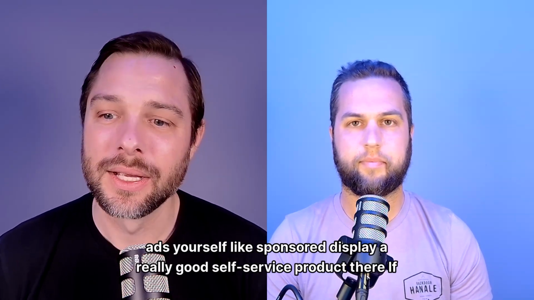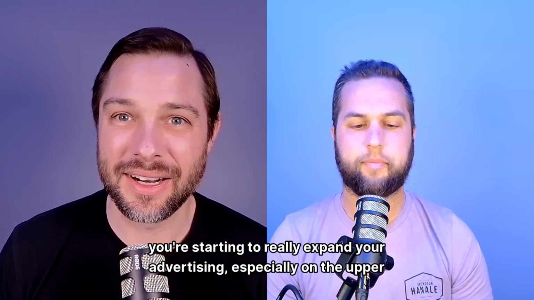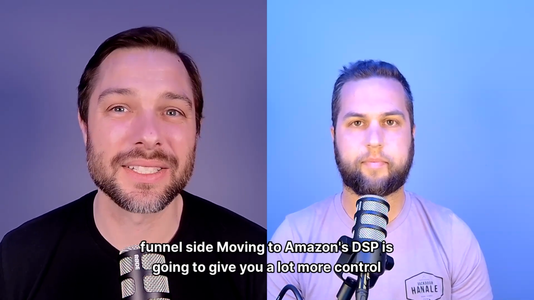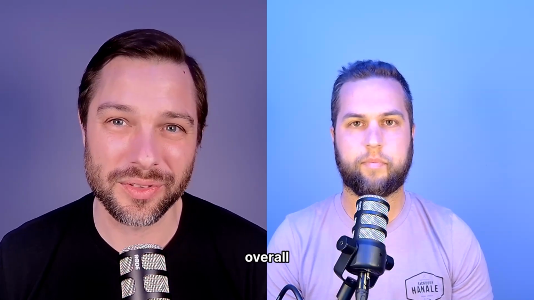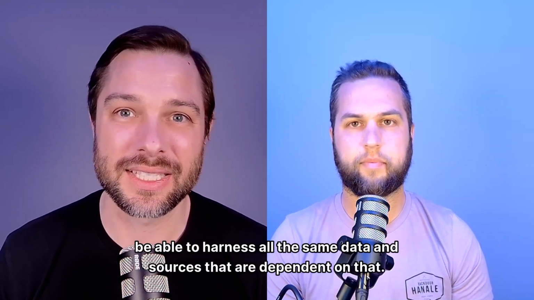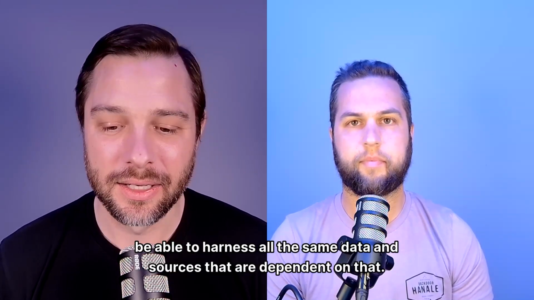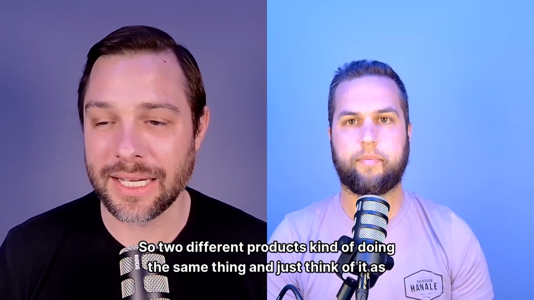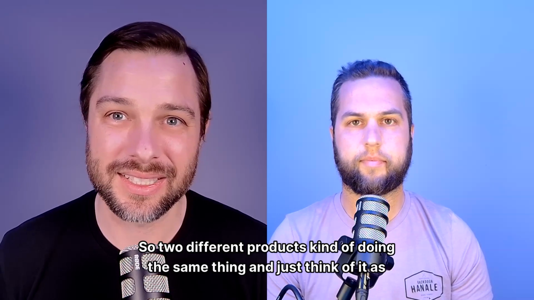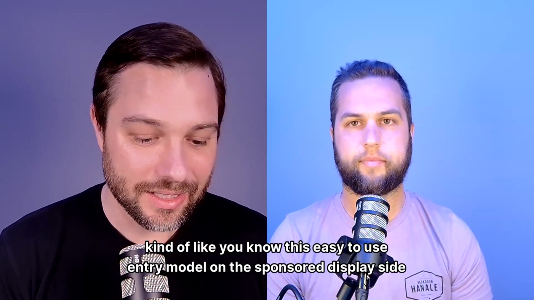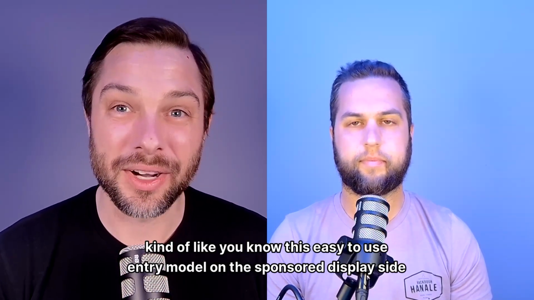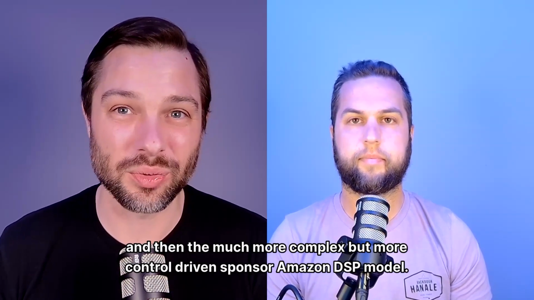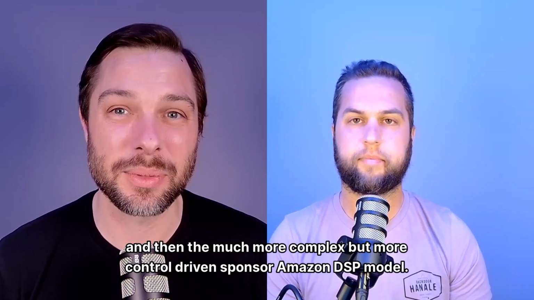If you're starting to really expand your advertising, especially on the upper funnel side, moving to Amazon's DSP is going to give you a lot more control overall, and be able to harness all the same data and sources and inventory that sponsored display has. So two different products kind of doing the same thing, and just think of it as the easy to use entry model on the sponsored display side, and then the much more complex but more control driven Amazon DSP model.